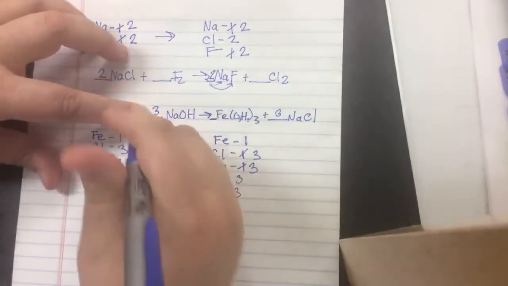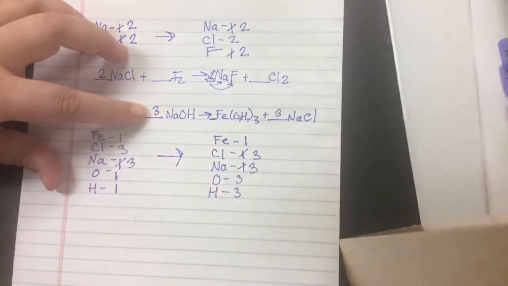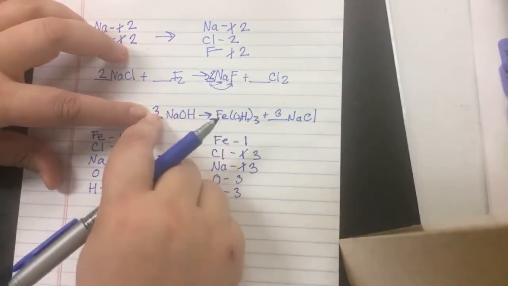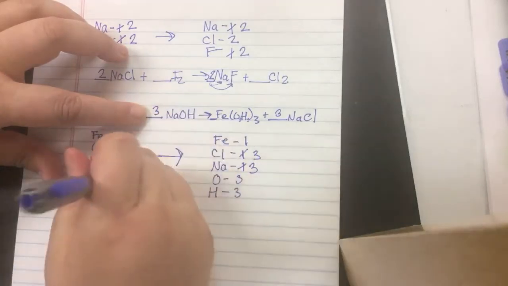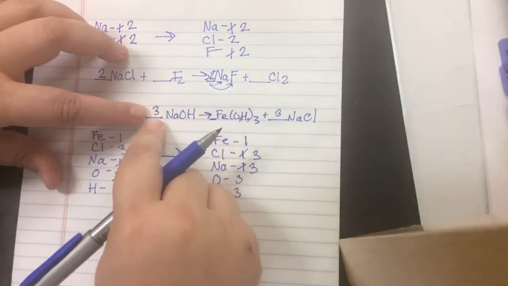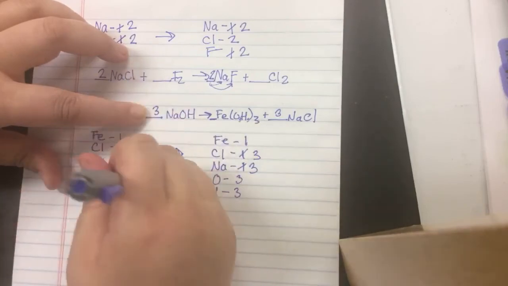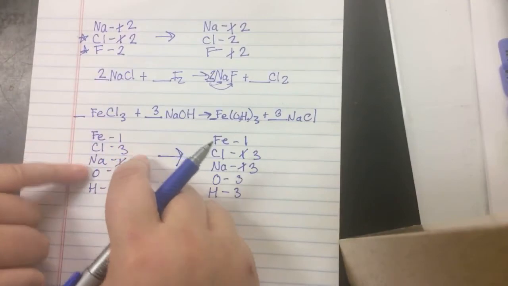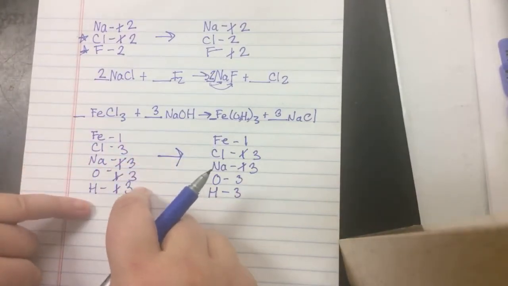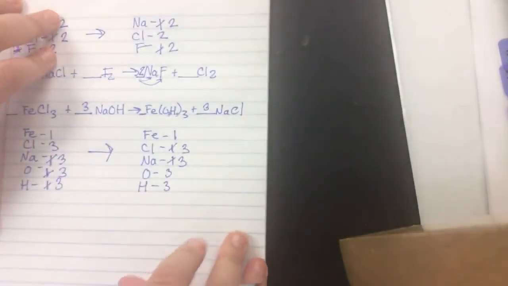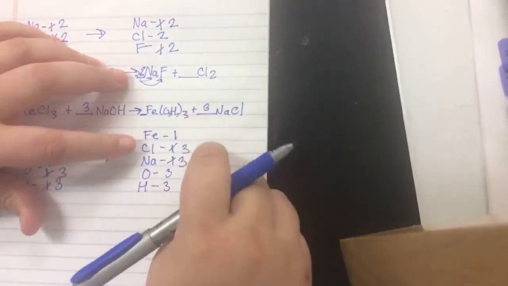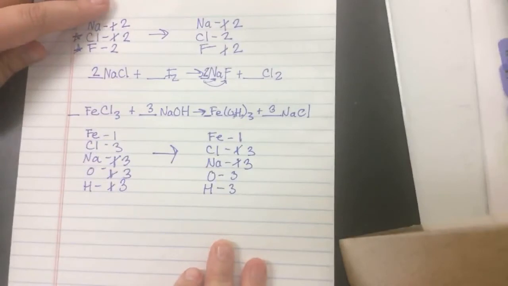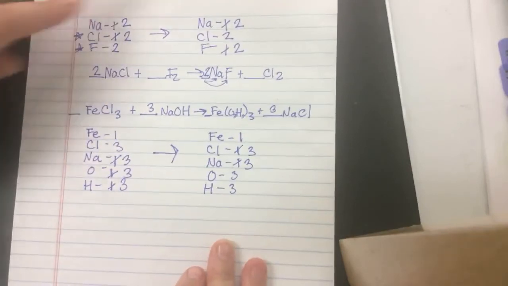All right, so now I have 3 sodium, so let's cross that out and change it. Watch out though, that also goes to the oxygen and hydrogen. So let's give 3 to the oxygen. And then let's give 3 to the hydrogen, so times 3. So 1 of iron, 3 of chlorine, 3 of sodium, 3 of oxygen, 3 of hydrogen. And if you'll notice, on our product side, we have 1 of iron, 3 of chlorine, 3 of sodium, 3 of oxygen, 3 of hydrogen. So our equation is balanced.